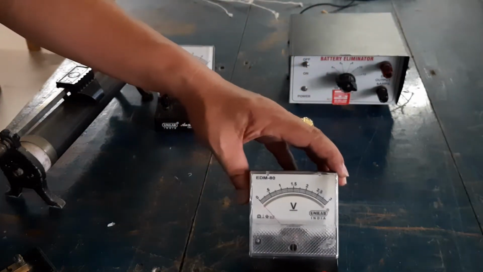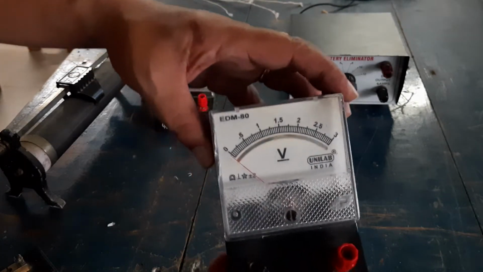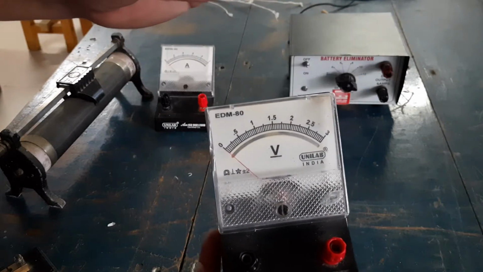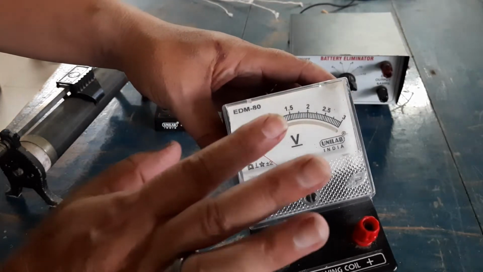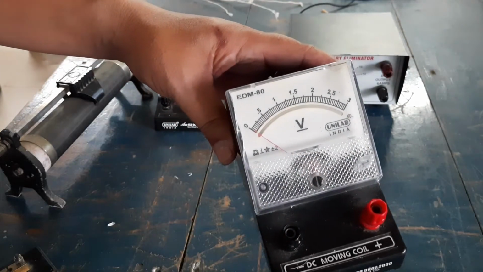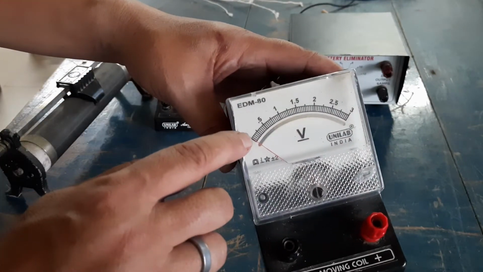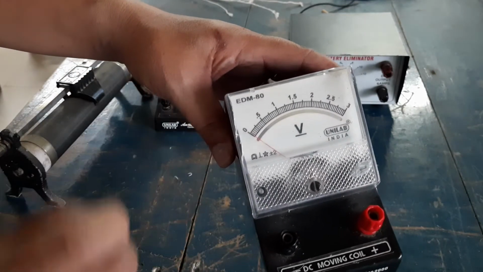Now, about the voltmeter, first of all we should know its least count. Least count means the smallest value of the scale, that is, how much one small division reads.